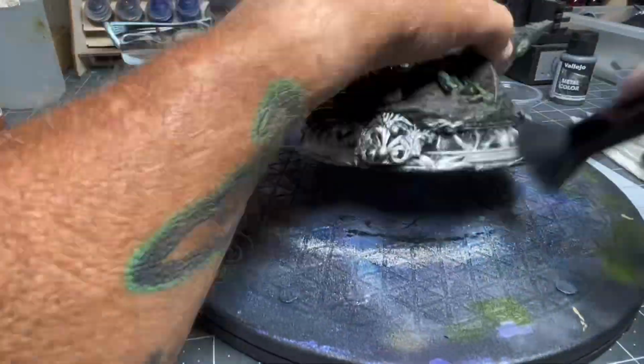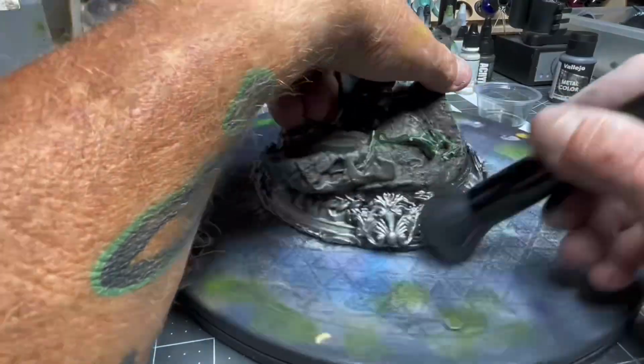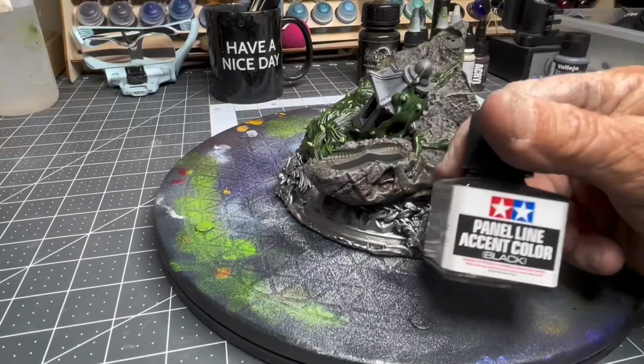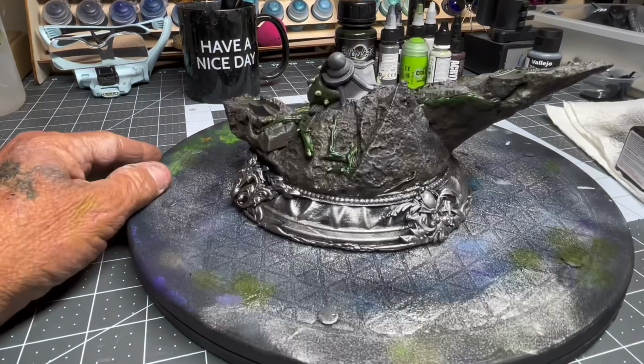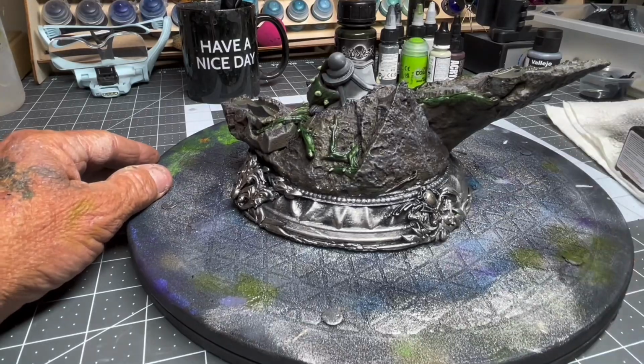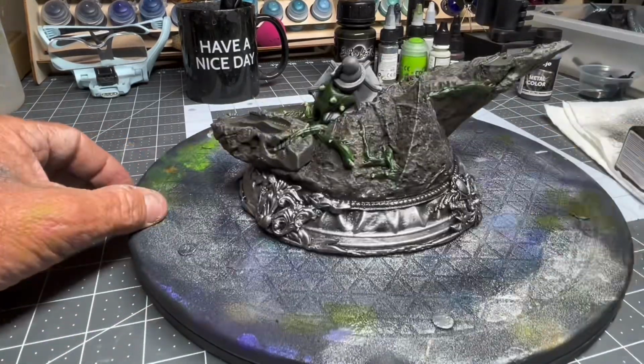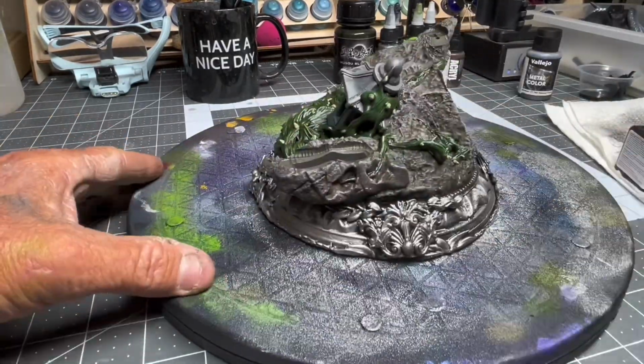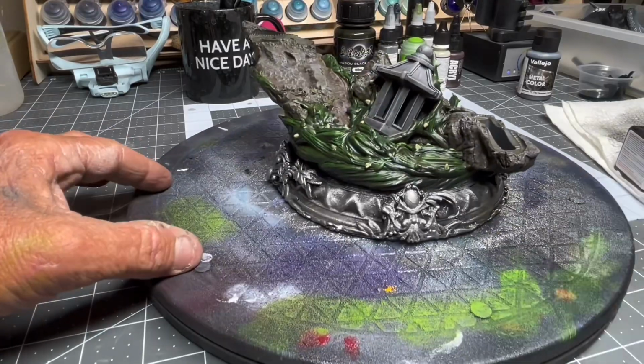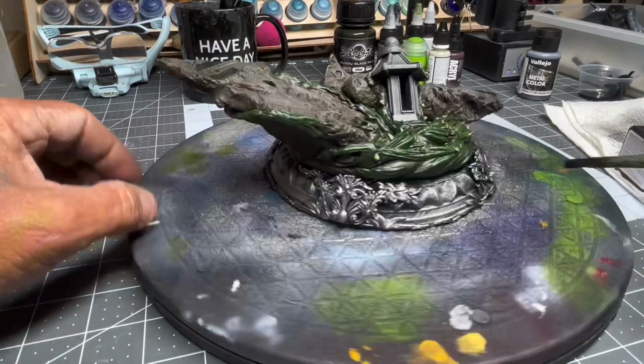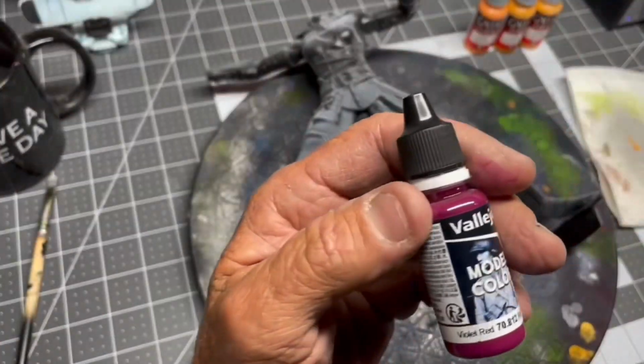So I decided to add a panel line wash on top of that to dull it out, because it was just way too powerful as far as the metal look was concerned. And you can see me doing that here, just applying that wash liberally and getting into all the little cracks and crevices to dull it out.